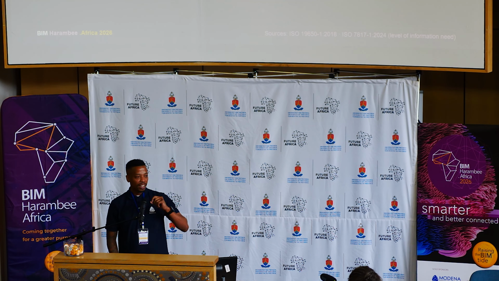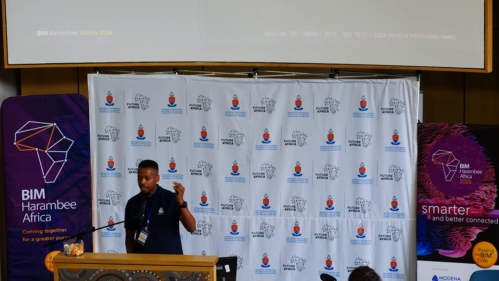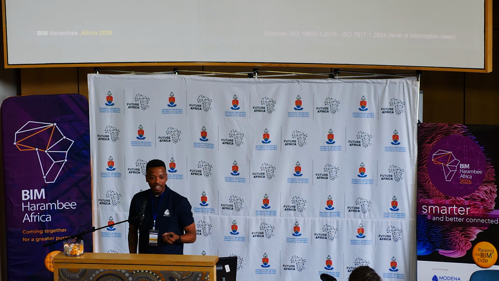Right, so a lot of vague asks happen currently in a project where people say, for our mechanical model, we need everything at LOD 400. Popular one is LOD 500, right? That doesn't tell you anything as a task team. You want me to model this projector, for example, at its highest detail, but how are you going to use it? What information do you need with that?